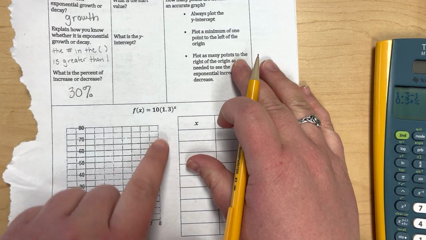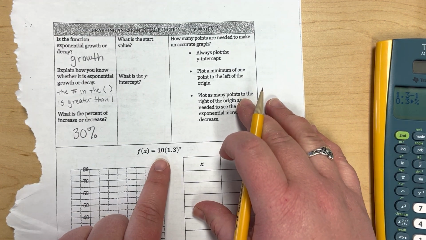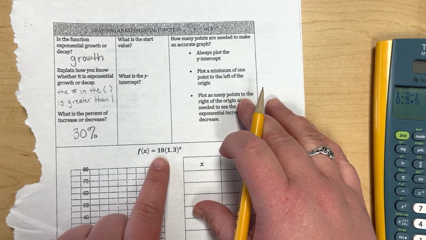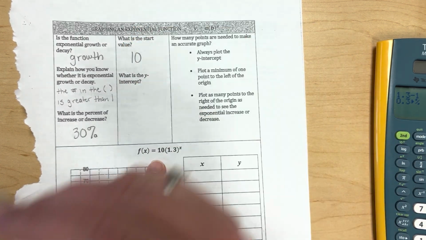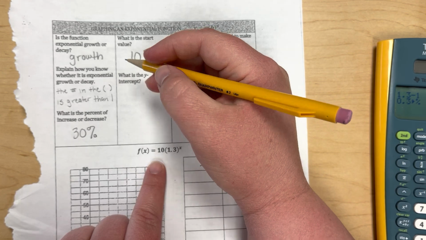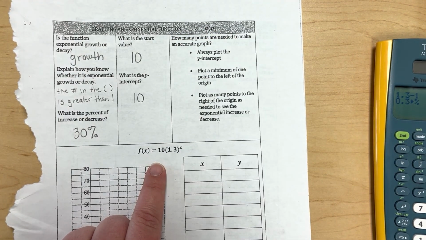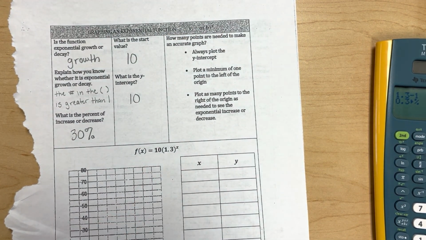All right, now using the equation again, what would our start value be? Well, the starting value is always the number in front of the parentheses. So in this case, it's 10. That also means that the y-intercept is 10. It's the same thing.